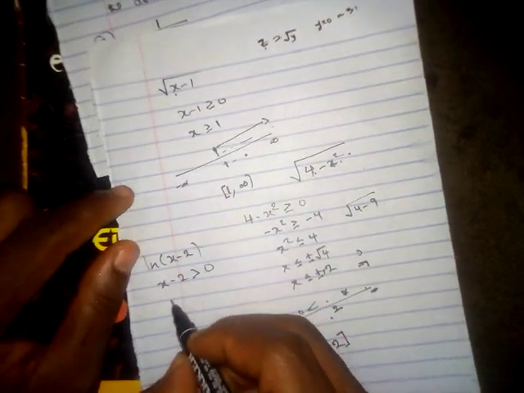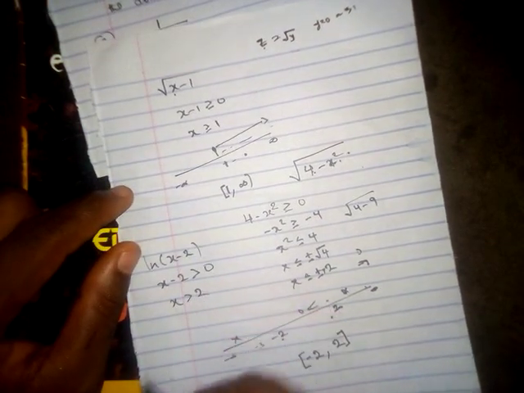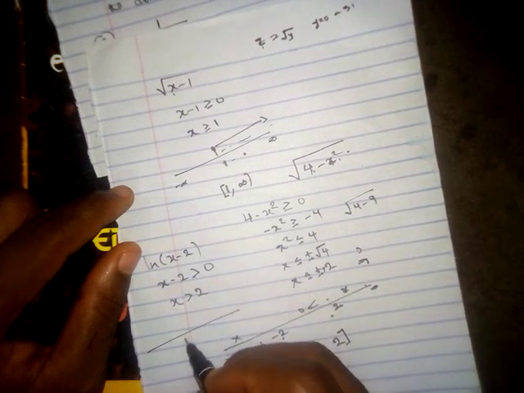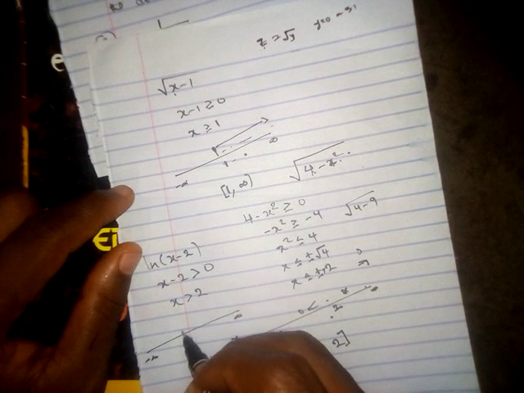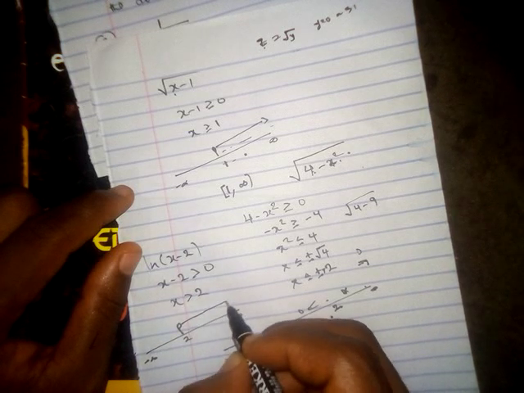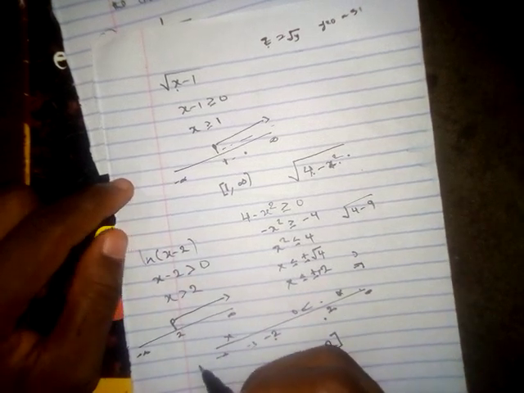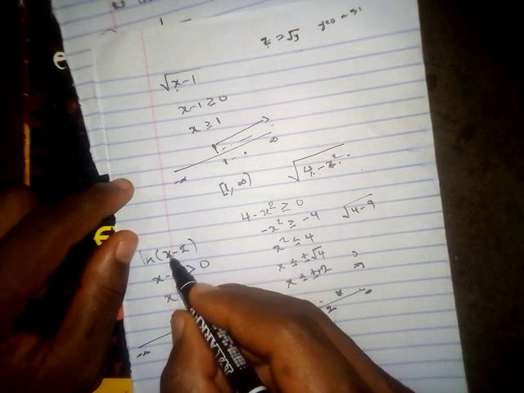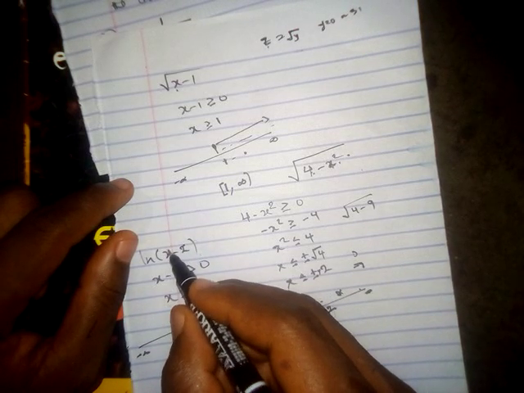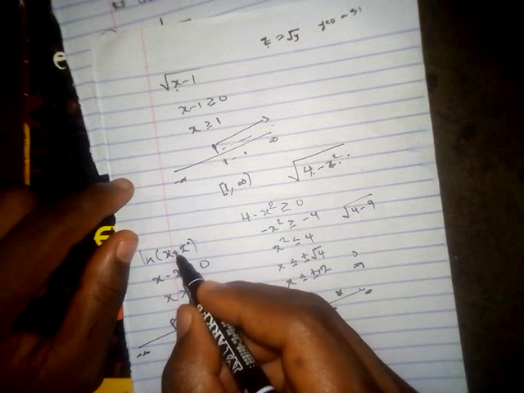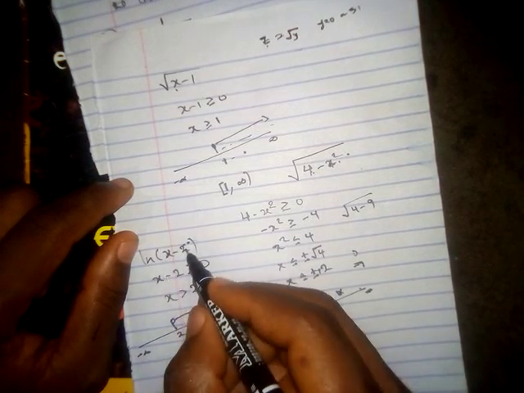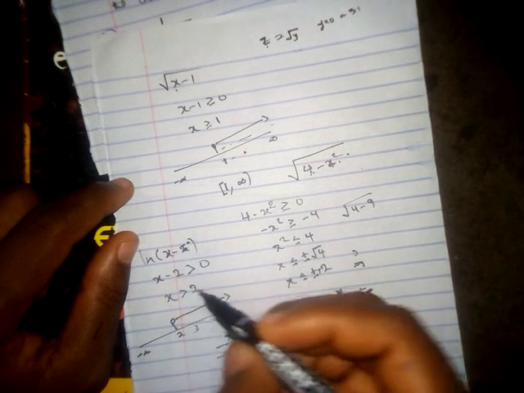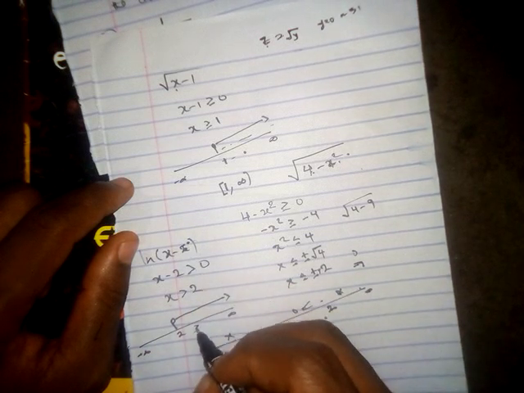So my x is strictly greater than what? 2. So drawing this, I have that this is 2, this is infinity, this is minus infinity. So this is strictly greater than 2, 2 not included. If I put 2 here, this will be 2 minus 2, 0. ln of 0 is undefined. If I put a value 3, 3 minus 2 is 1. Now ln of 1 is 0. So since it's true for 1 here, it is true for every other number.